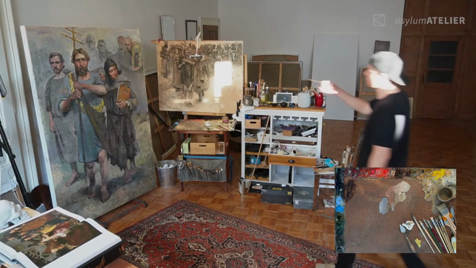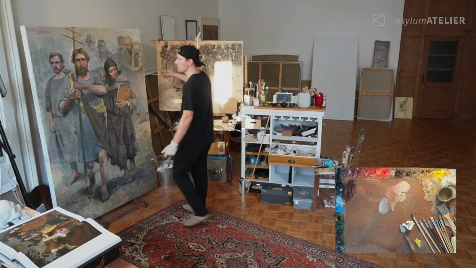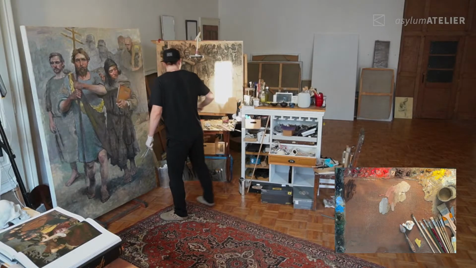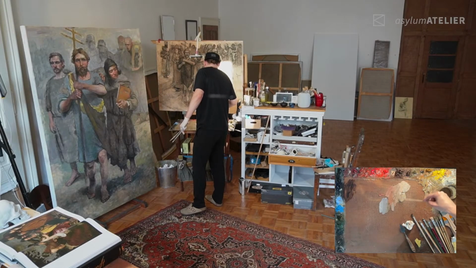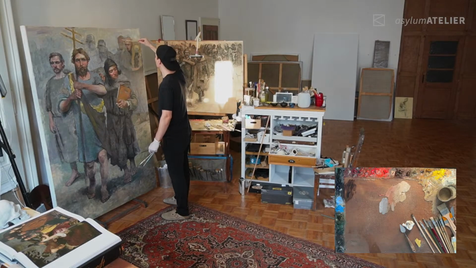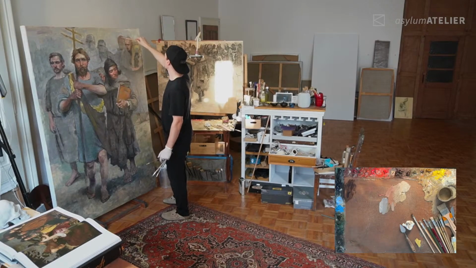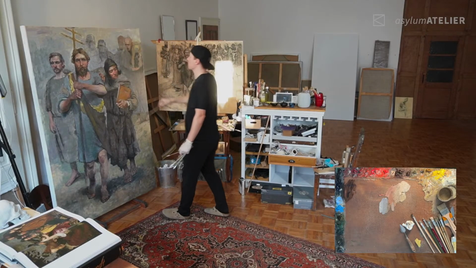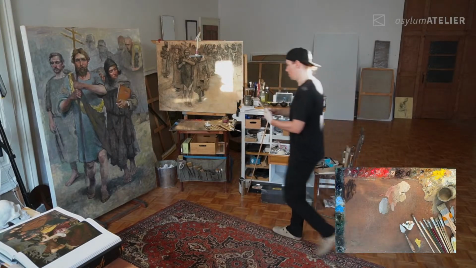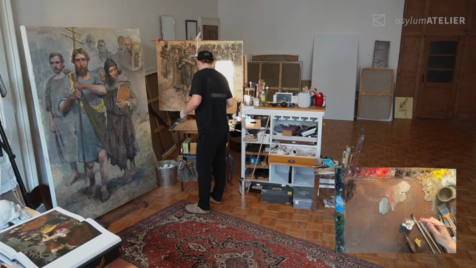I'm kind of scrubbing things on the canvas, and since I'm using a really rough canvas, especially for a painting this size, I can't imagine that I have expensive brushes.